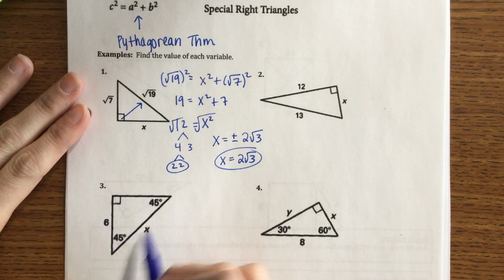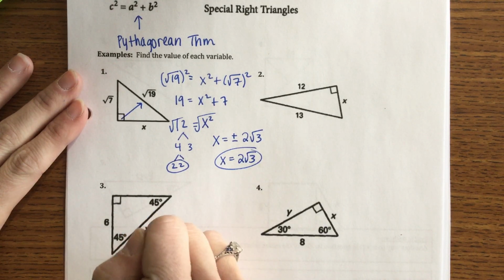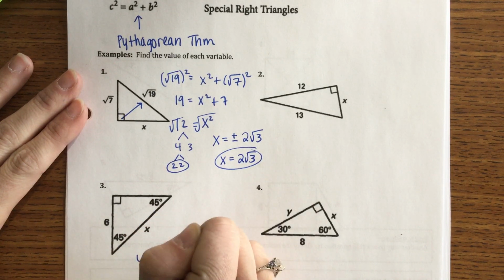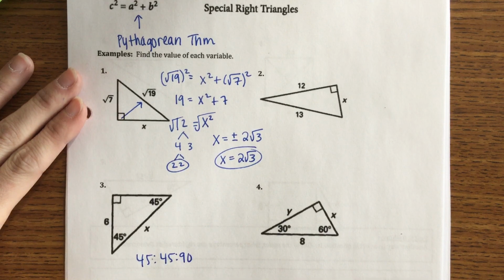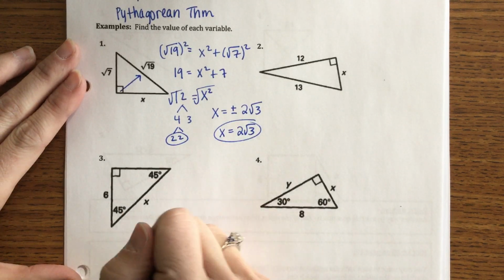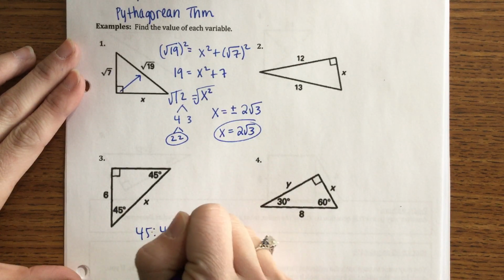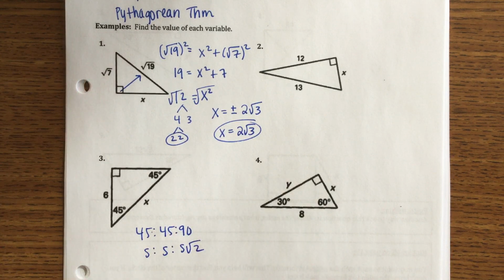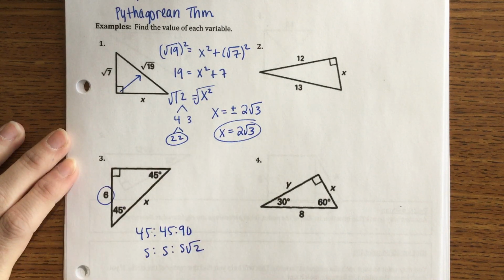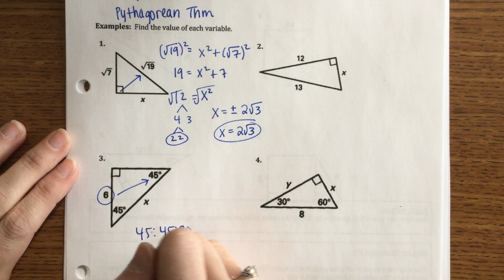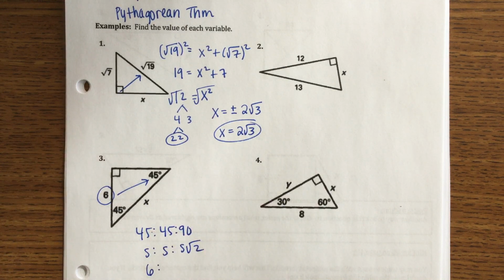Problem 3 is a 45, 45, 90 triangle. So you're going to start by writing the ratios just like I wrote at the top. 45, 45, 90. The side across from 45 is an S, S, S root 2. Okay, so now what you're looking at, the side that we have is across from 45. So underneath 45, you're going to put a 6 because that's the side we have.